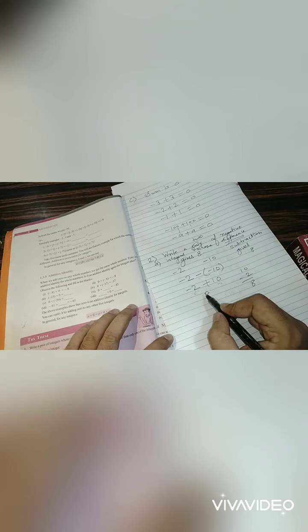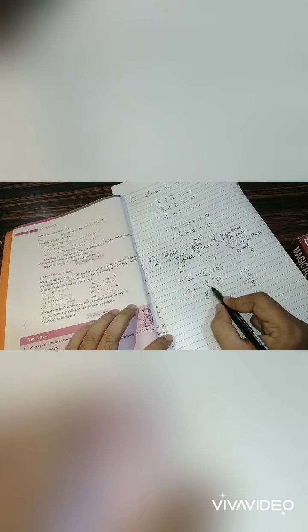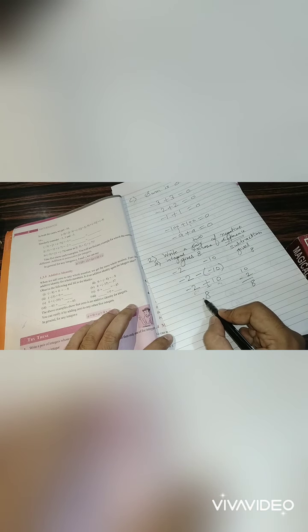You have to do always subtraction. 10 minus 2 is 8. So which number is bigger, 2 or 10? 10 is bigger, so 10 carries positive sign. So this will also carry positive sign, but generally we don't write it. So here we got the answer.